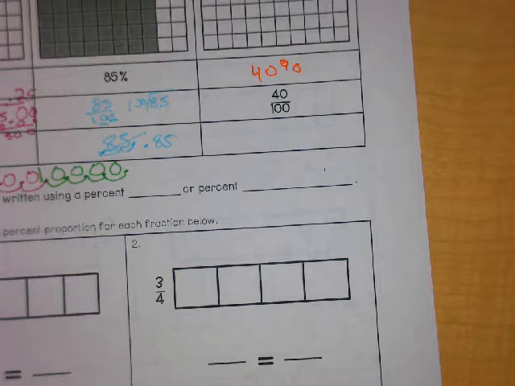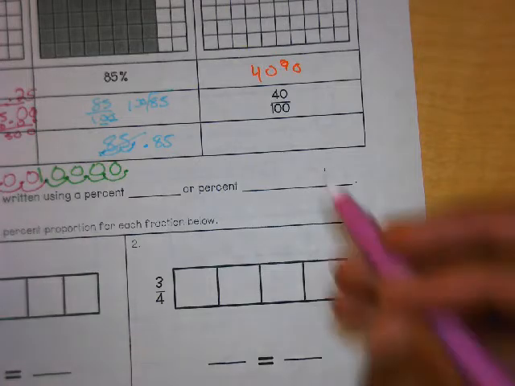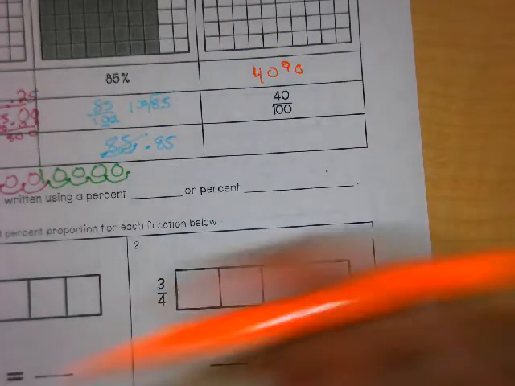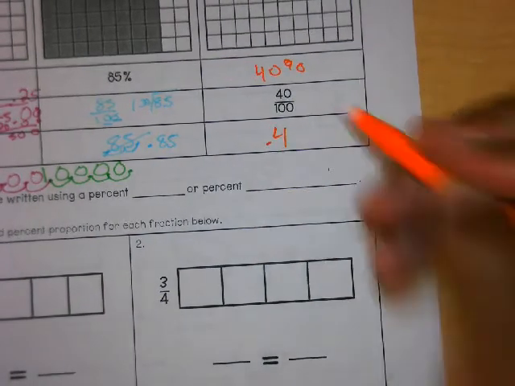Kumash, what's my decimal? Point what? 0.40, or I could just say 0.4. Does that make sense?